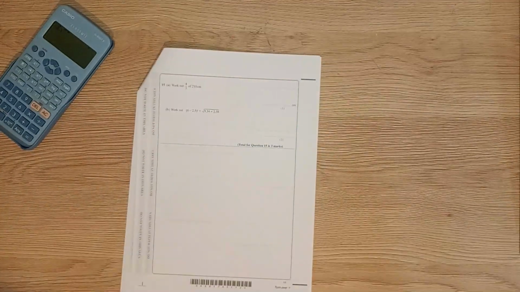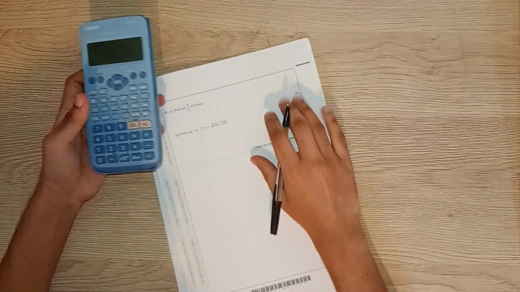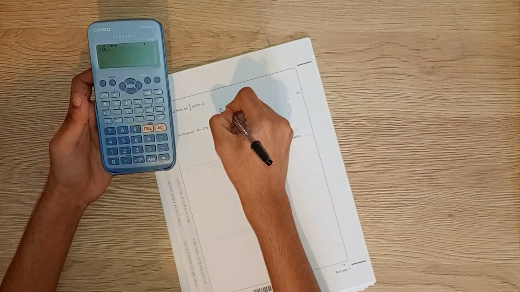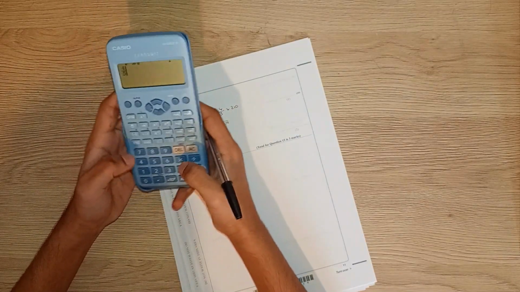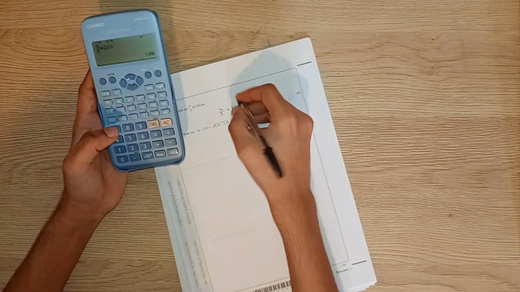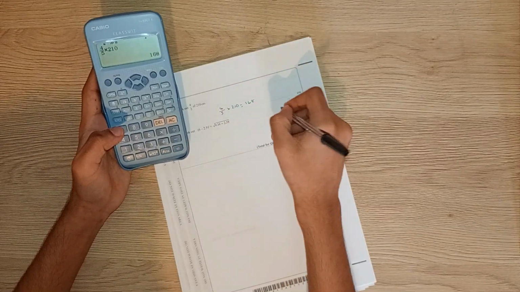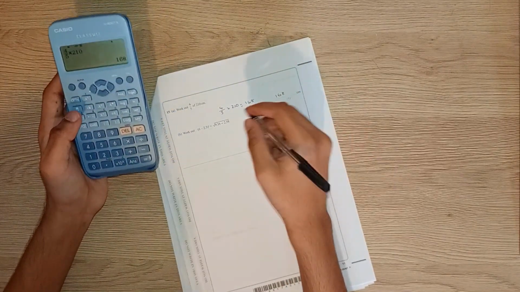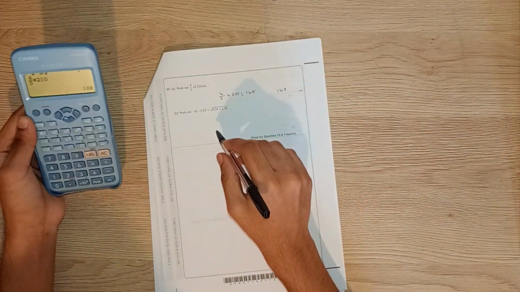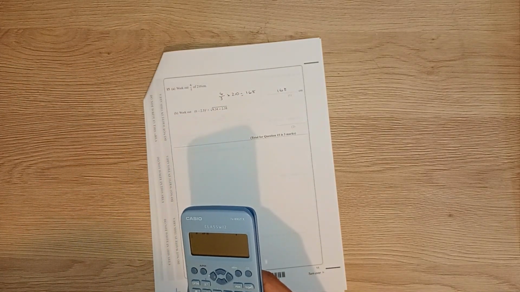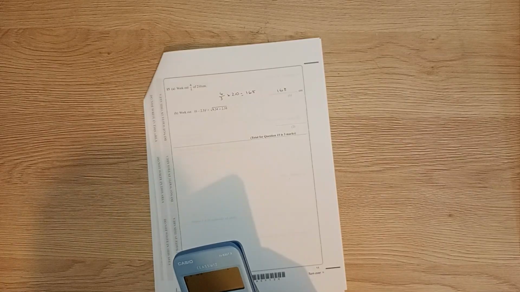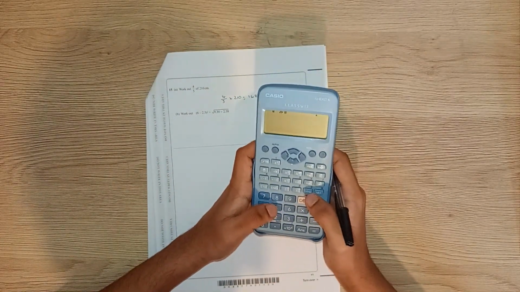Now 15a, it said work out 4 over 5 of 210. In this case, it's just going to be 4/5 times 210. That's going to be 168. That's your answer. Nothing else. Now it said work out this. In this case, just use your calculator. You get your answer. Nothing much you need to do on that one.